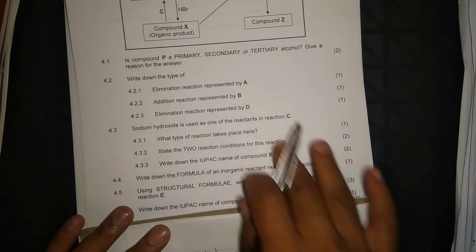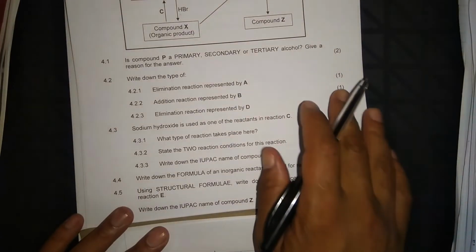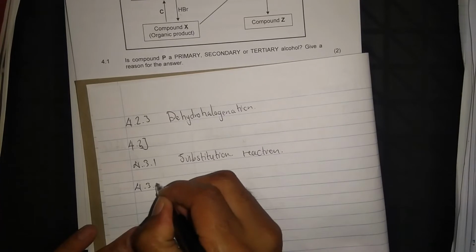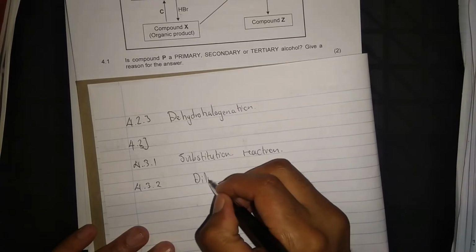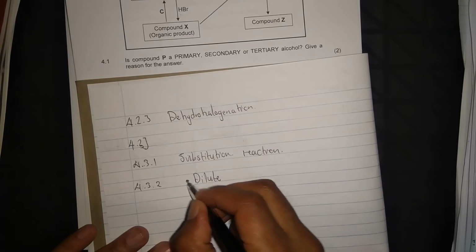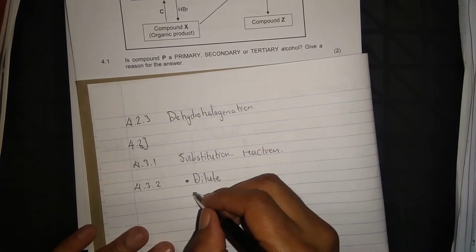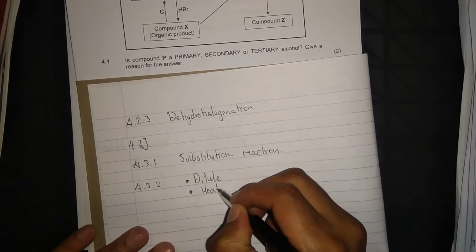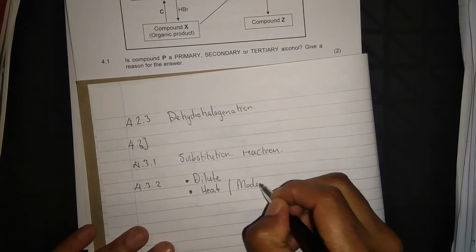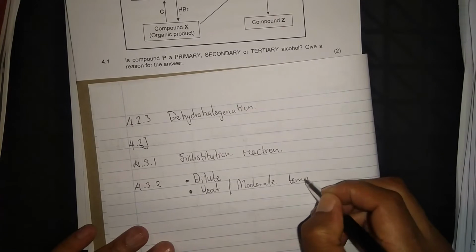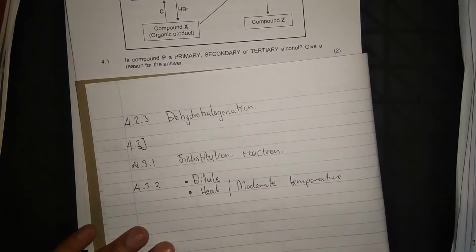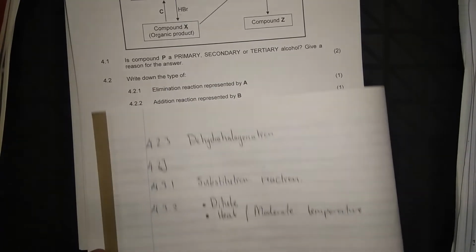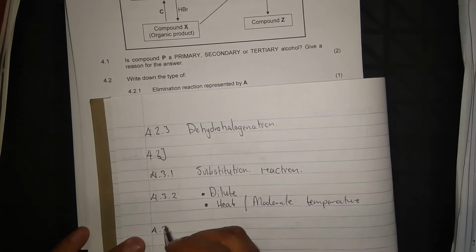Now, state two reaction conditions for this reaction. So check out. In 4.3.2, this base must be dilute. And then the second point is that there must be heat or moderate temperature for this reaction. Those are all the conditions they require.